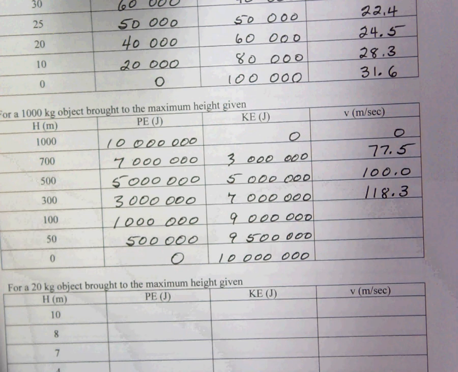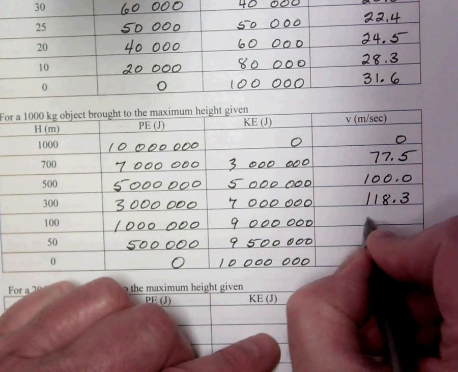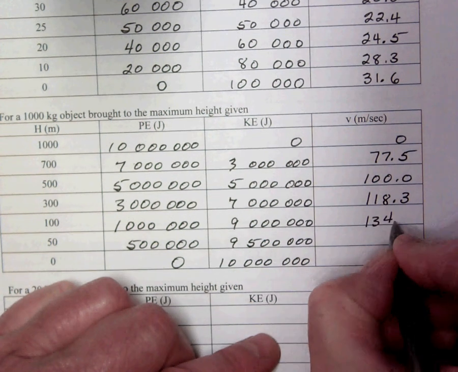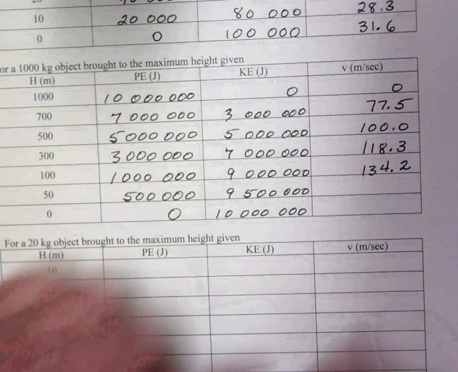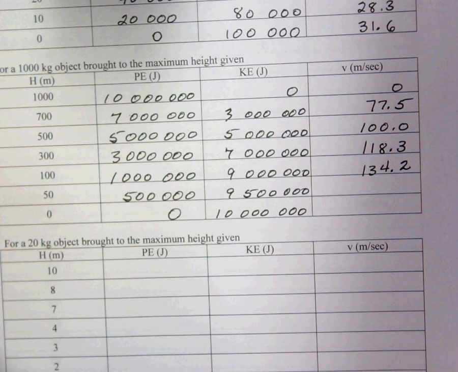Yes, it is not the true fact: a penny will not kill you. It'll probably bruise you pretty good if you dropped it off the Empire State Building, but we're not considering air resistance here. Okay?